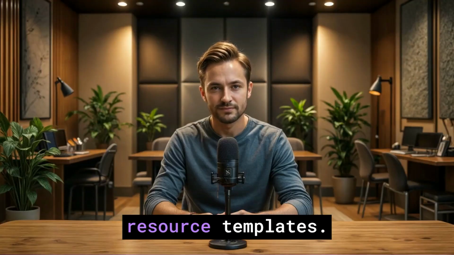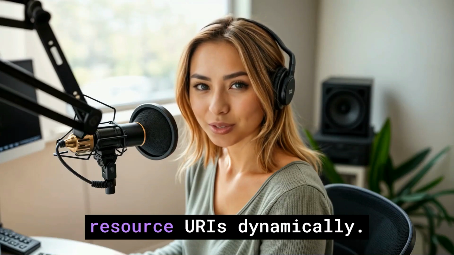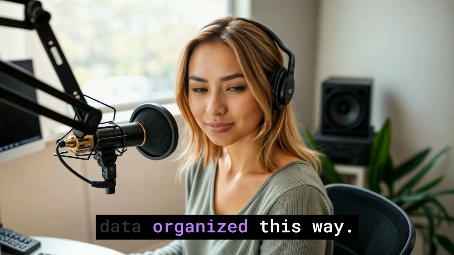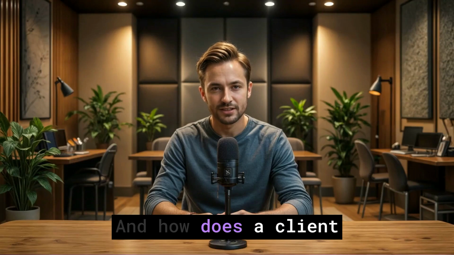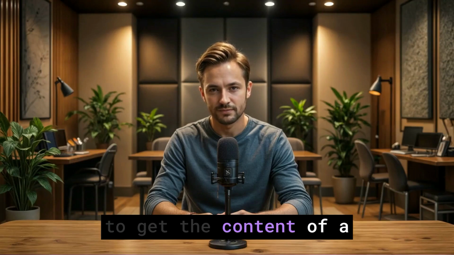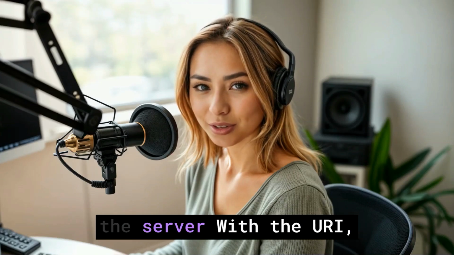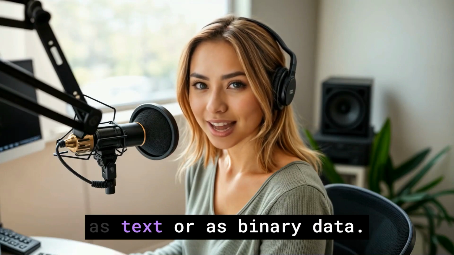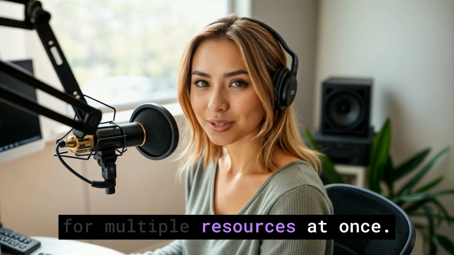So that's like a catalog of available information. Exactly. Then there are resource templates. These are like fill-in-the-blank patterns that allow clients to construct resource URIs dynamically. It's more flexible. So it's like saying, we have data organized this way, tell us the specific part you want. Perfect analogy. And how does a client actually get hold of the data once it knows the URI? To get the content of a resource, the client sends a resources/read request to the server with the URI. The server responds with the content of the resource, either as text or as binary data. Pretty straightforward. And a single request can ask for multiple resources at once.